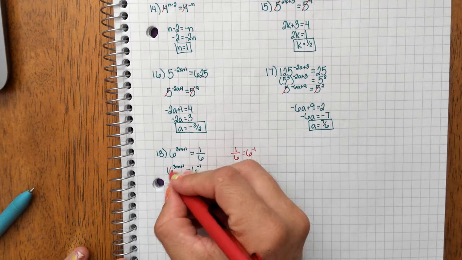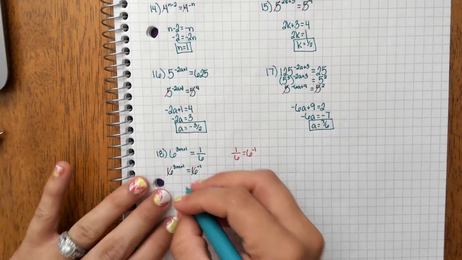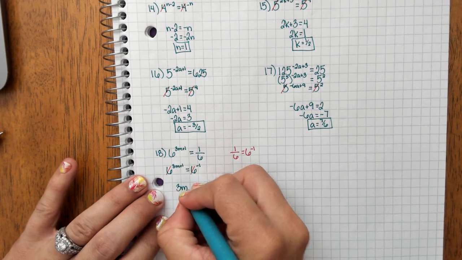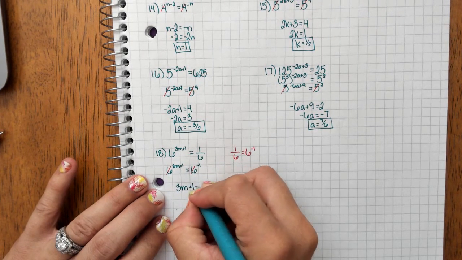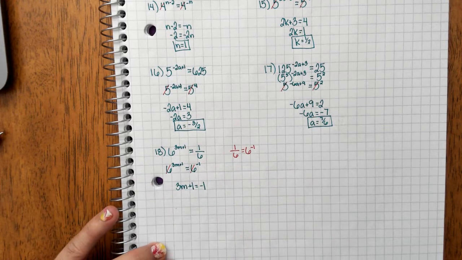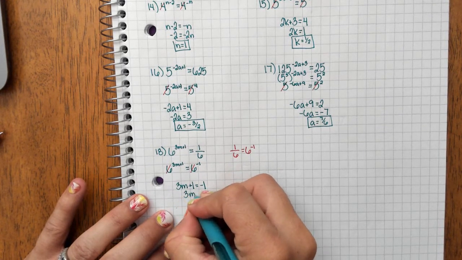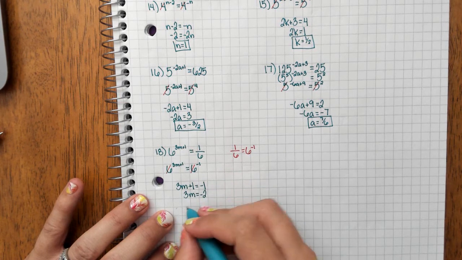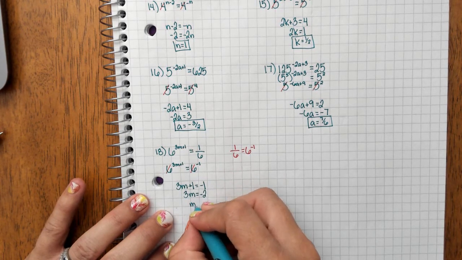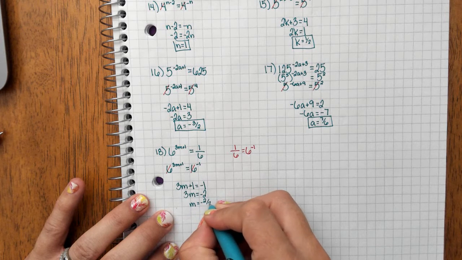My 6s get to go away. 3m plus 1 equals negative 1. Subtract 1 on both sides. 3m equals negative 2. Divide by 3. m equals negative 2/3.